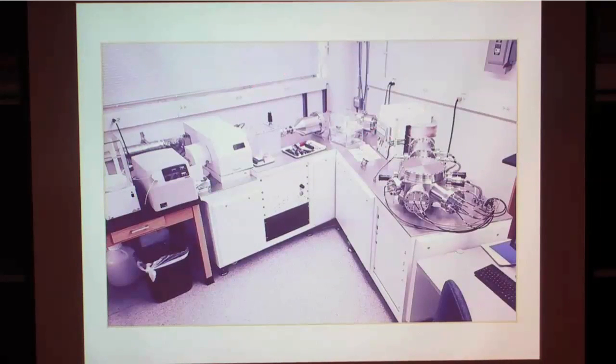This is a multiple collector inductively coupled plasma source mass spectrometer, MC-ICP-MS. What this amazing instrument can do that wasn't able to be done before is that it can ionize lots more of the elements, and therefore more of the periodic table is then accessible.